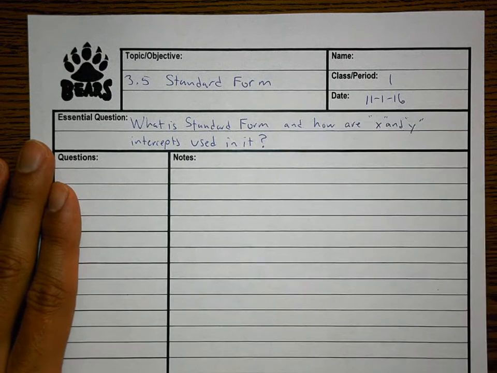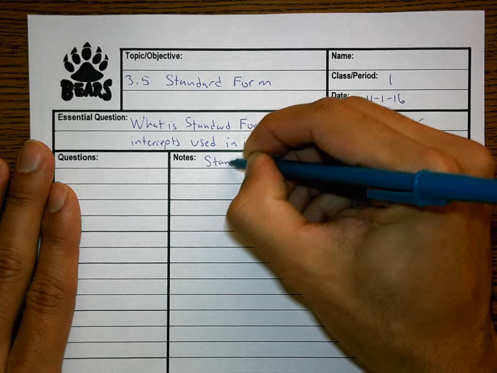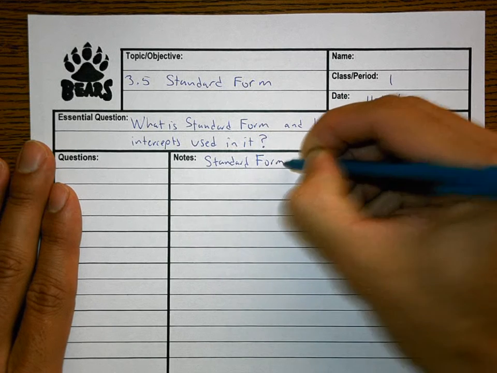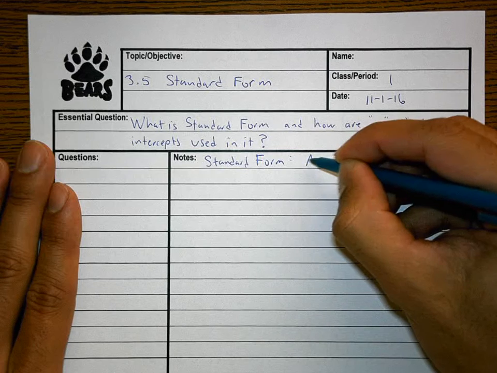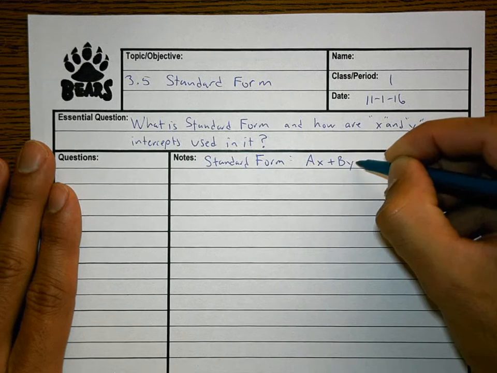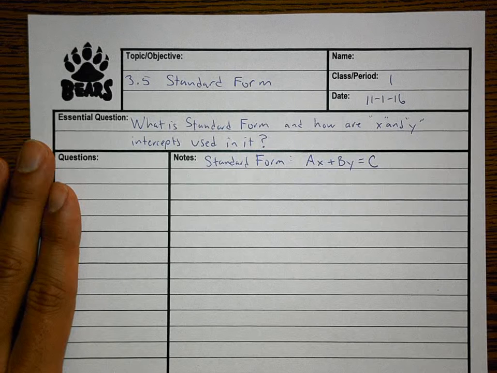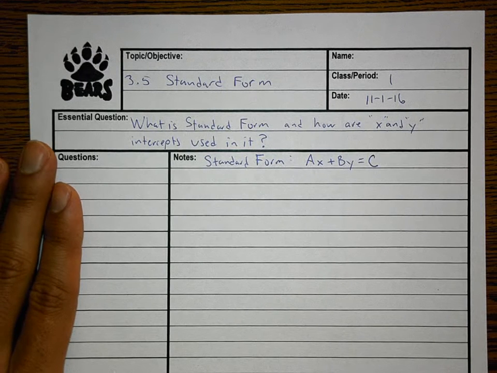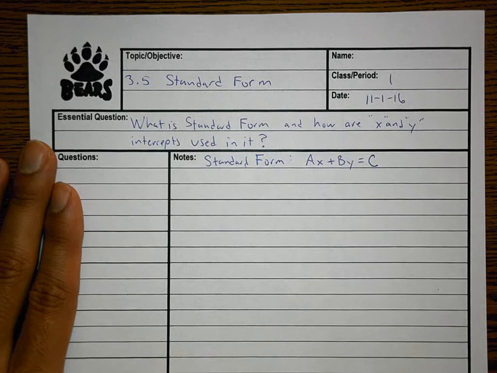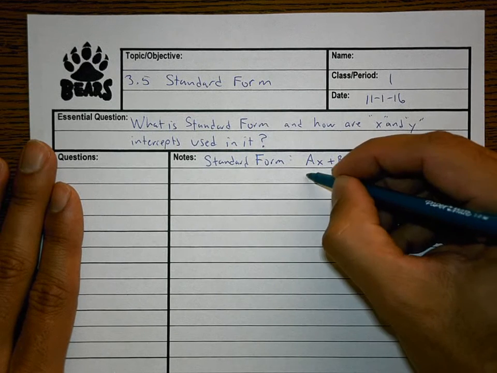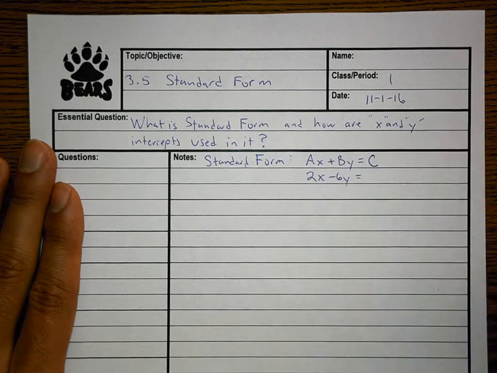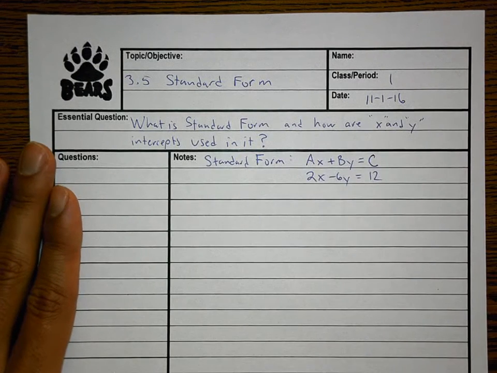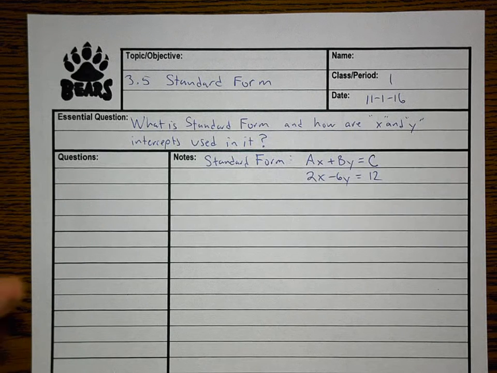Standard form looks like this: AX plus BY equals C. For example, if I had 2x minus 6y equals 12, that's in standard form. That's an example of what standard form would look like.